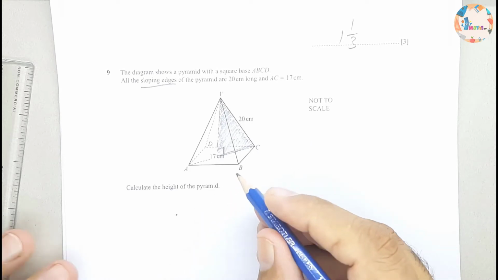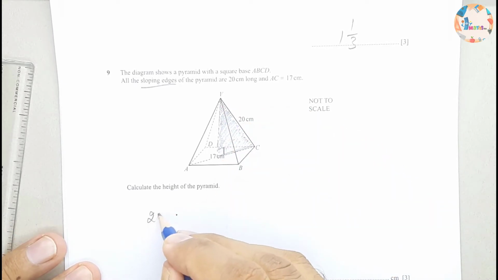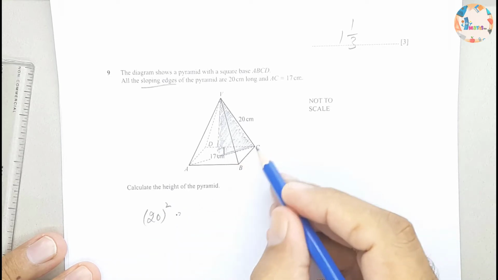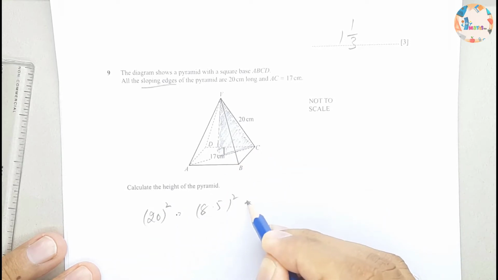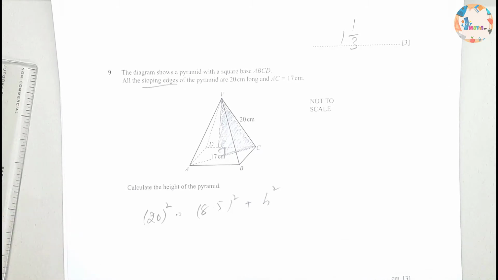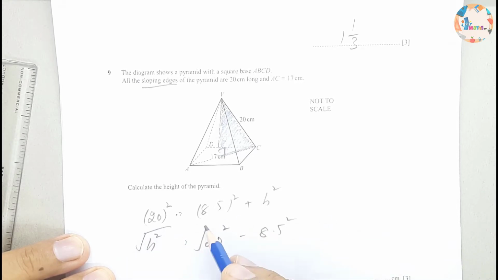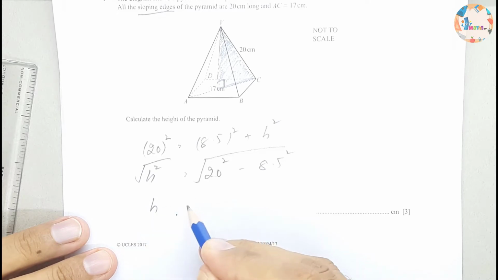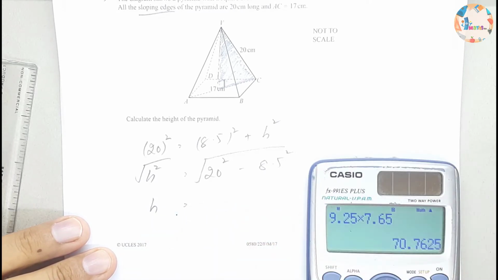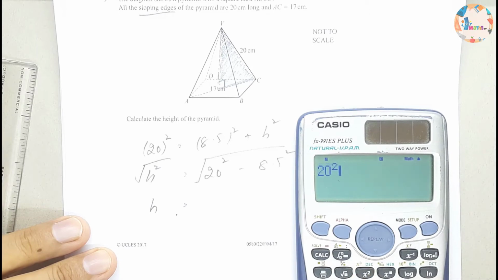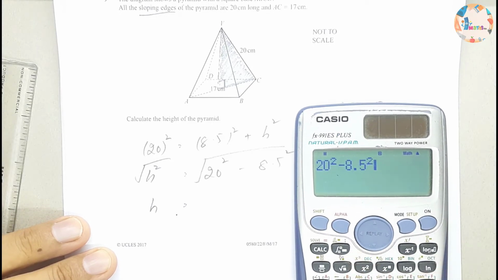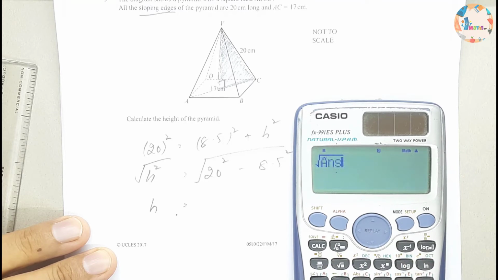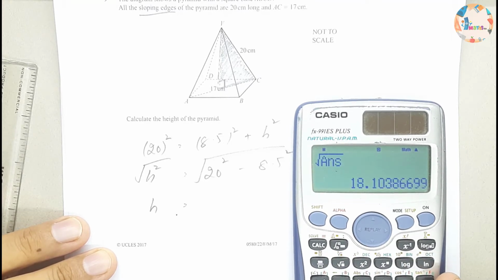So we can use Pythagoras theorem. 20 squared, which is hypotenuse squared, is equal to 8.5 squared plus h squared. So h squared is equal to 20 squared minus 8.5 squared, and taking the square root on both sides, h is equal to 18.10.